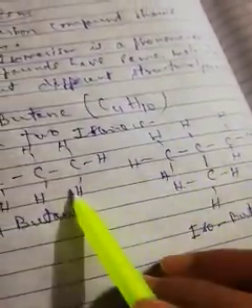So these are two isomers. The chemical formula, the molecular formula, is the same, C4H10, but their arrangements are different. This is a straight chain, but here there is one branched carbon atom. This property is known as isomerism. And due to isomerism, a large number of carbon compounds exist.